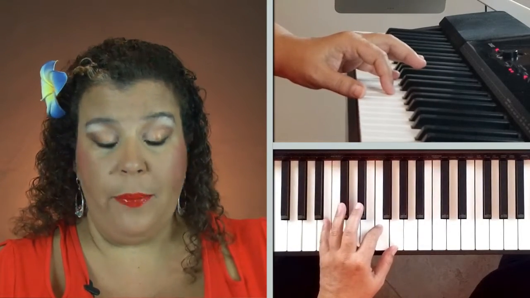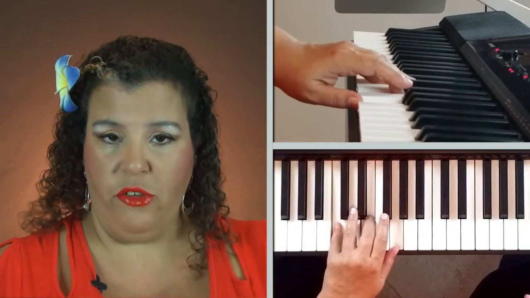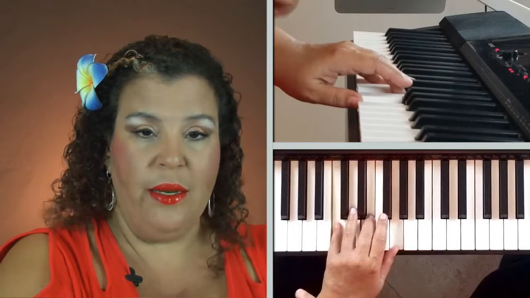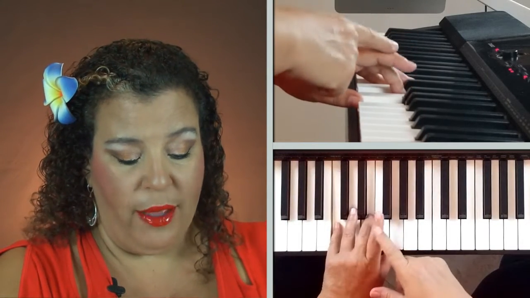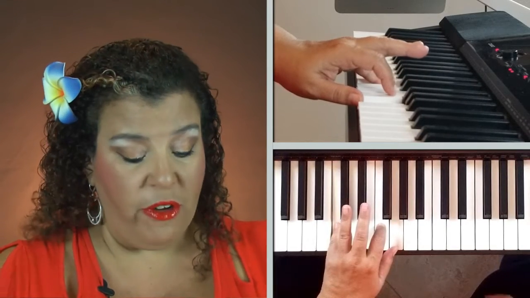Now, how do we get back to the C chord? Well, let's try. Let's start from the C chord. There's our root position C. Now we know we need a B and an F and a G. Well, F is the easy one. That's where we put the 2 finger down and pick the 3 finger up again.